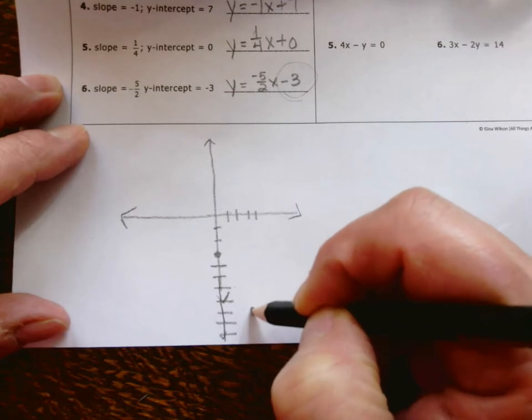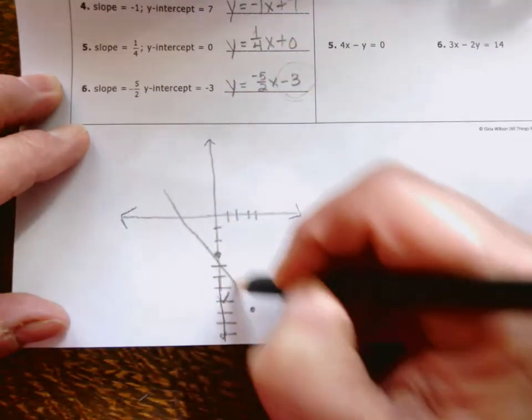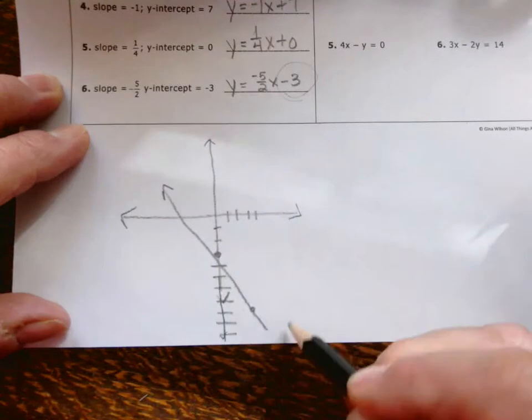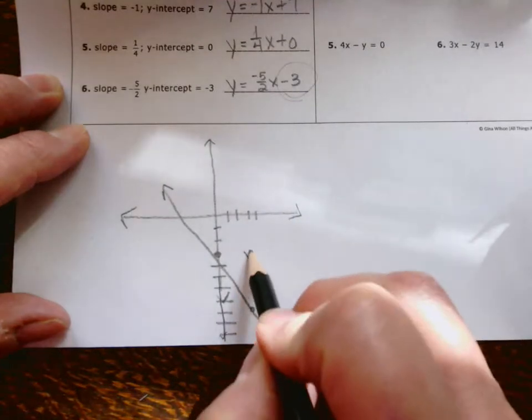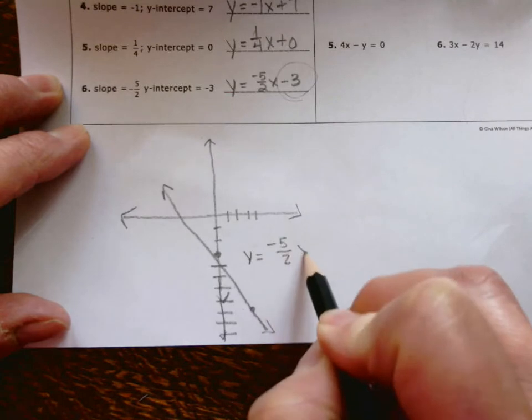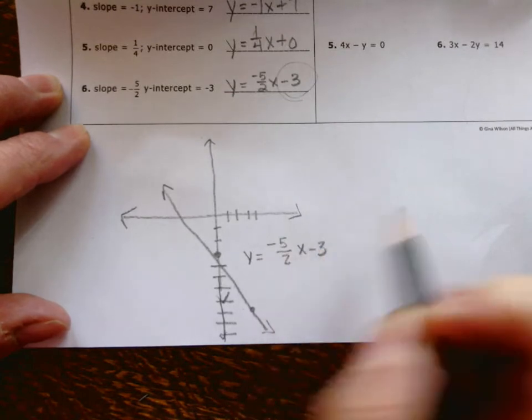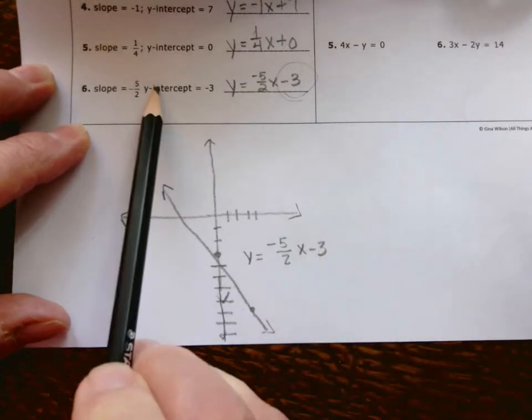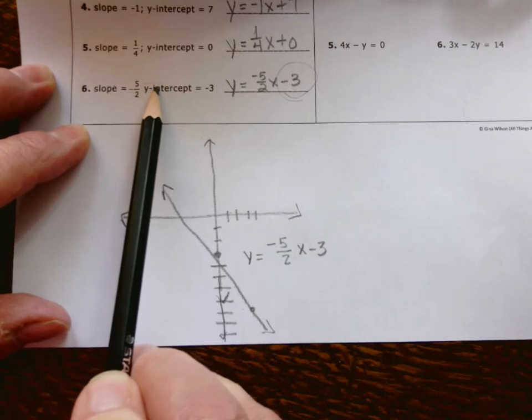So there would be a point right there. And if I drew a line through those points, I would have a graph of y equals negative 5 halves x minus 3, which is our equation right here in problem number 6. Pretty sweet.